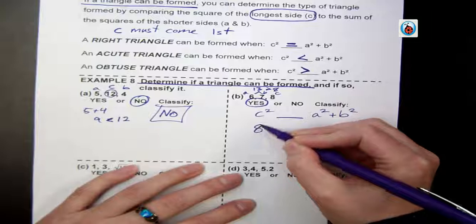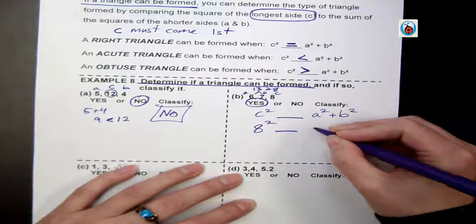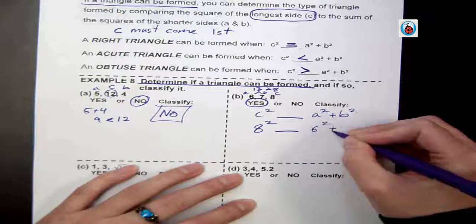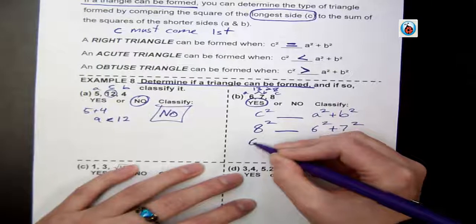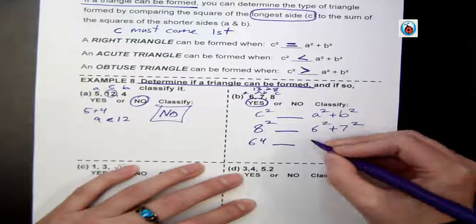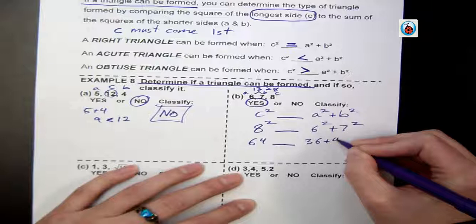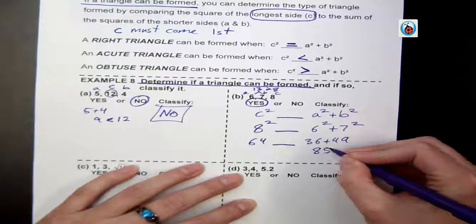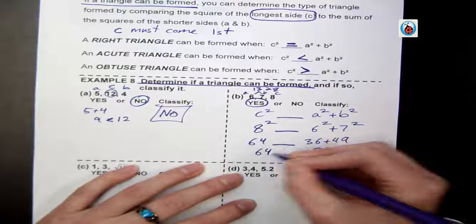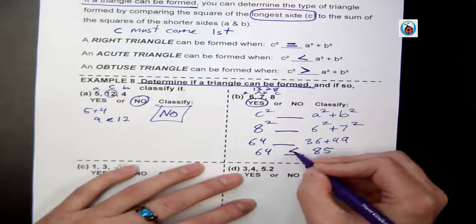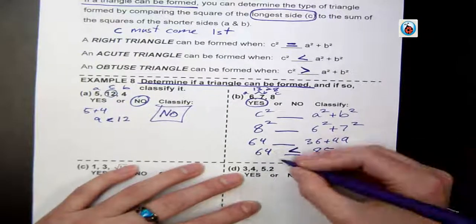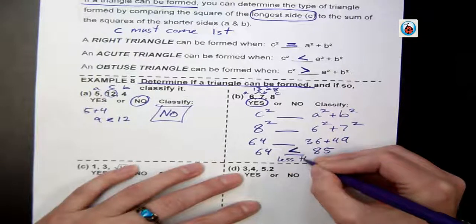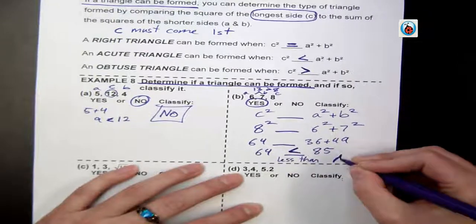And so 8 squared and 6 squared plus 7 squared. So 64, 36 plus 49. When I add those together, they equal 85. And so 64 is less than 85. So that's my less than, which means it is acute.